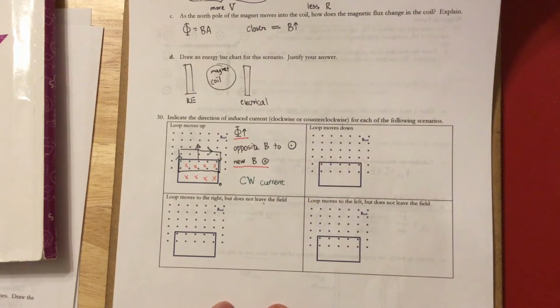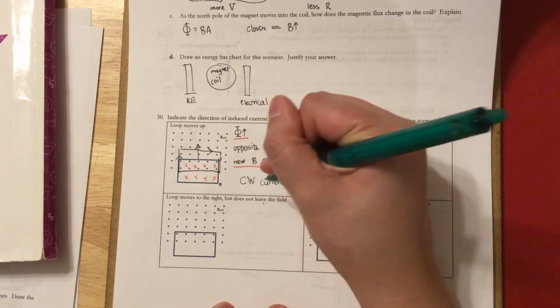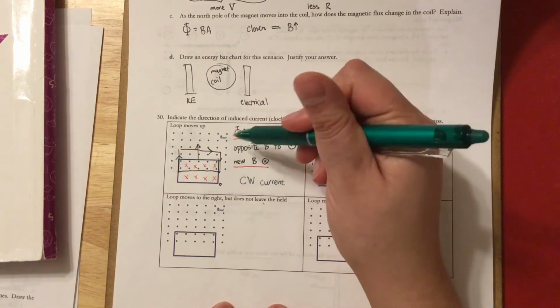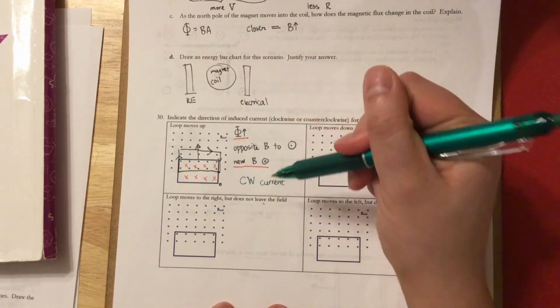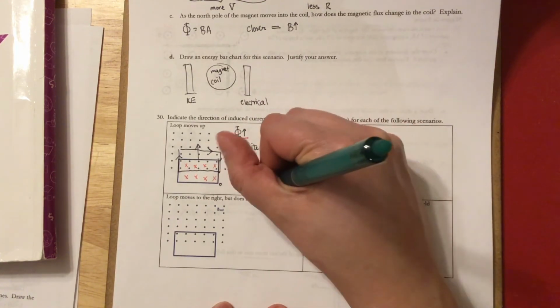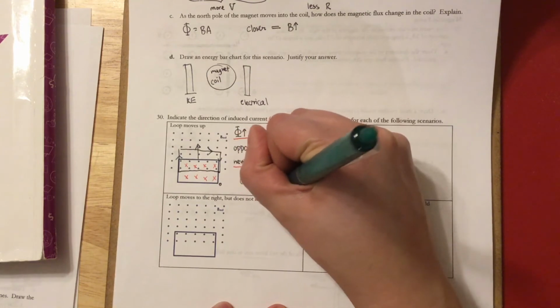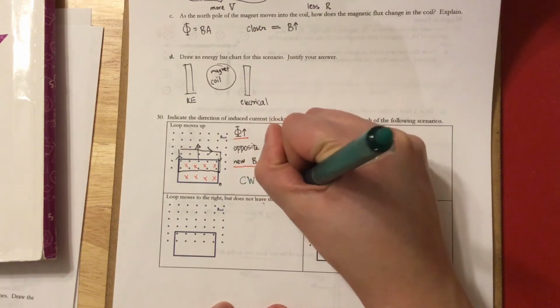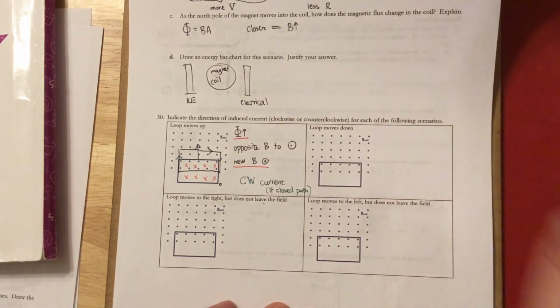And I say if there's a current induced because remember, this gives you a voltage. The changing flux in this case induces a voltage, and the current occurs if this is a closed path. If it's an open path, then you have voltage with no current, like a regular circuit whose switch is open.